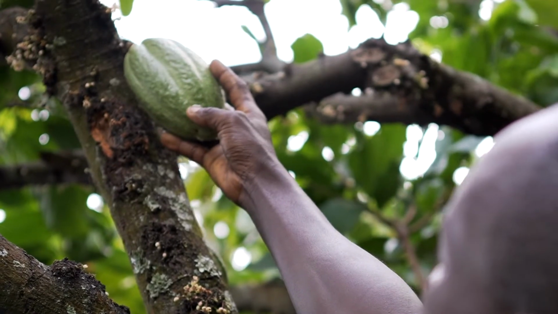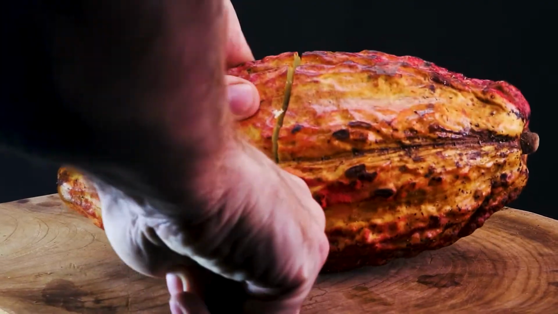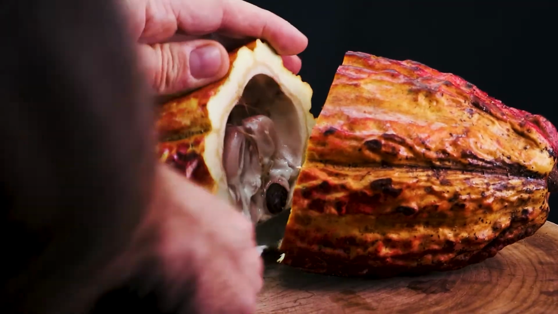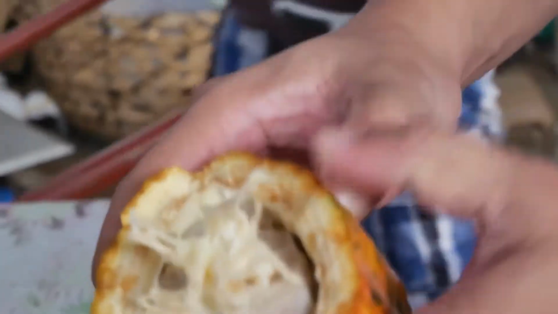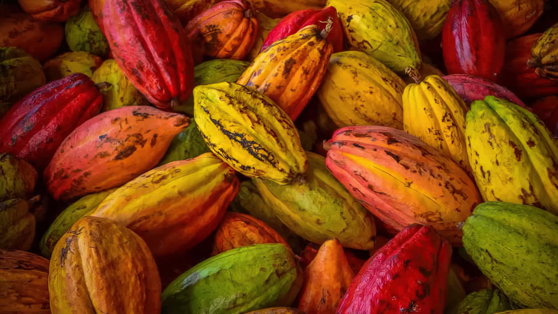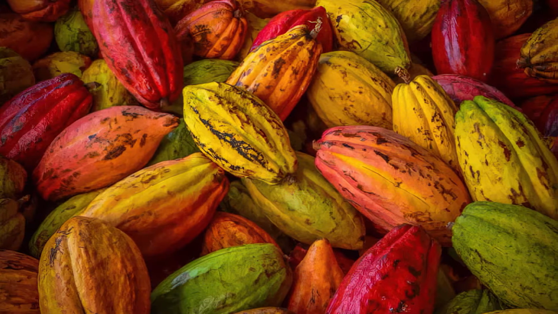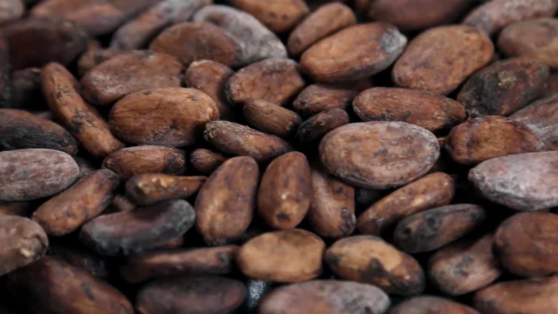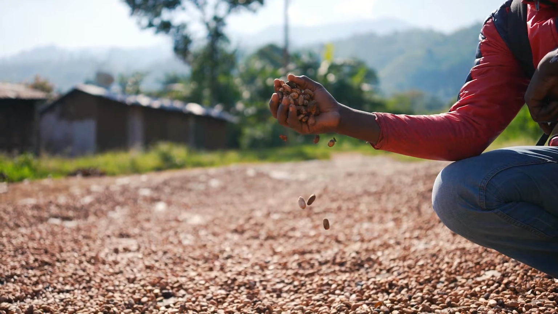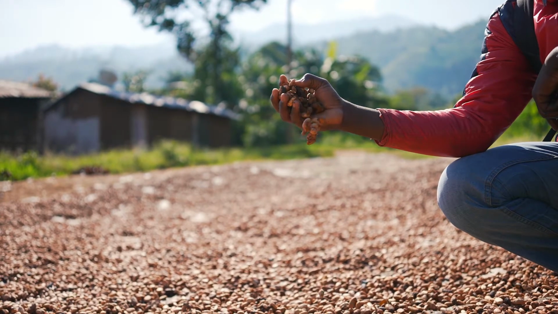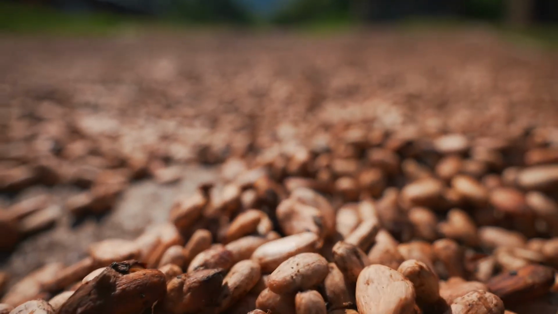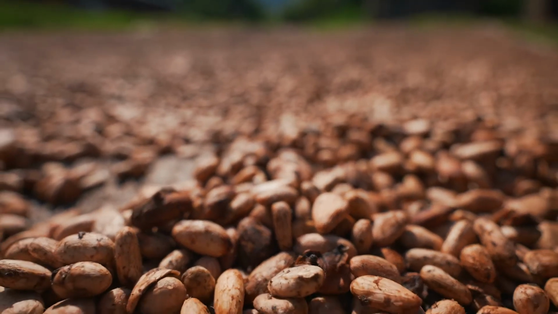Once the pods are harvested, they're carefully opened to reveal the cacao beans and the sweet, white pulp that surrounds them. This pulp plays an important role in protecting the beans during fermentation. Speaking of fermentation, this is a critical step in the chocolate making process, as it helps to develop the chocolate's flavor and aroma. The beans are left to ferment for several days, during which time the temperature is closely monitored.